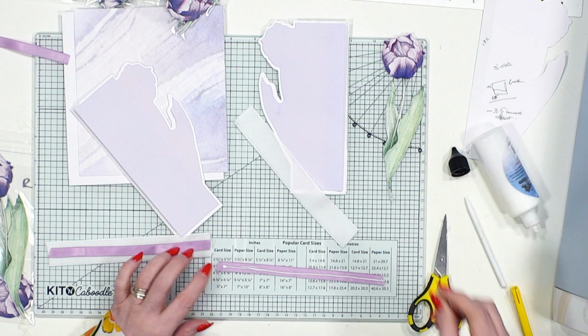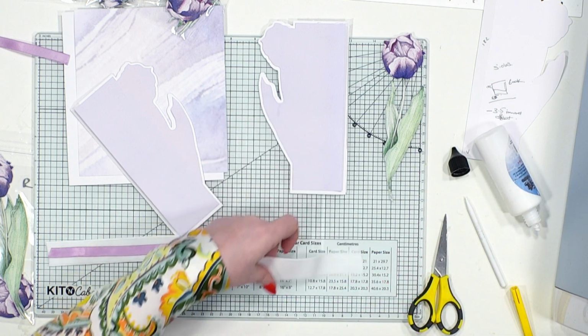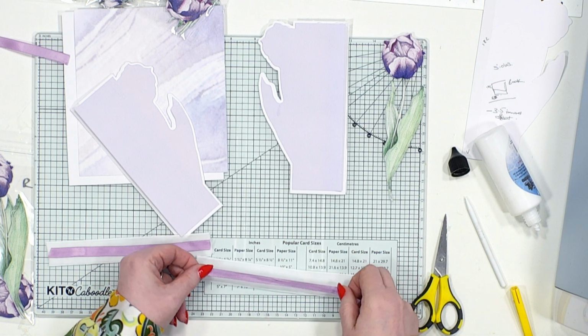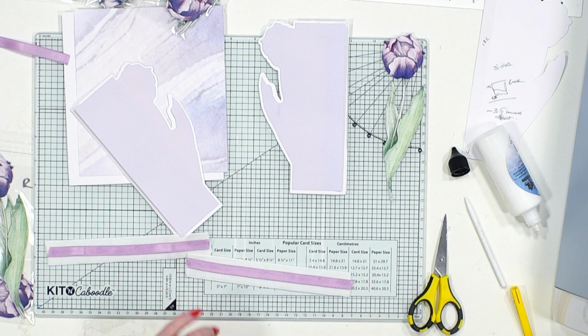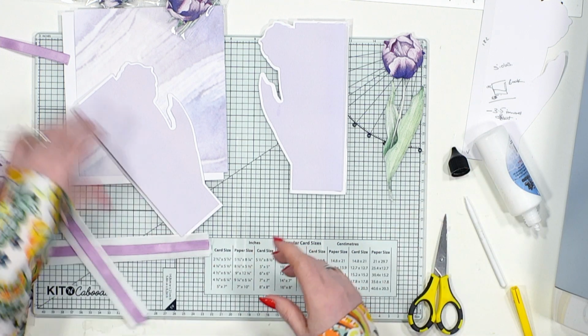Trying really hard not to get it on the mat. I know that's what the mat is there for, but because it's a lovely brand spanking new mat, I don't want to be the one that gets told off for putting something on it. Wipe my fingers on my apron.